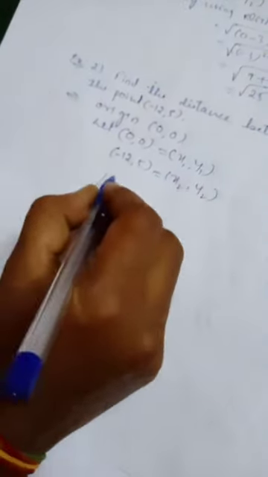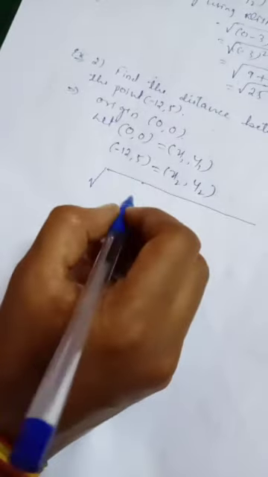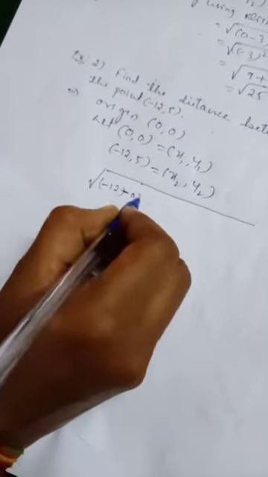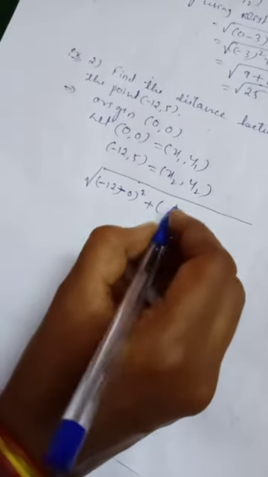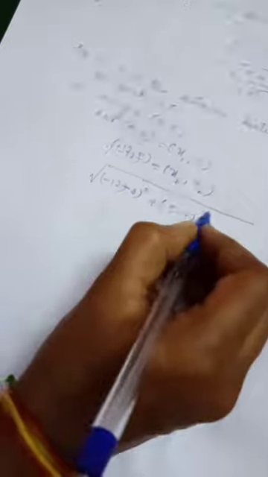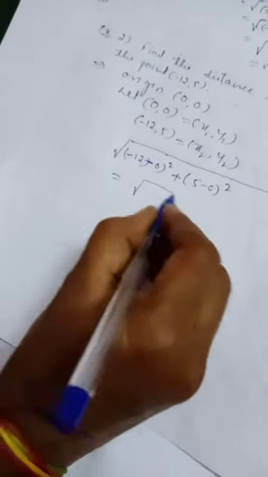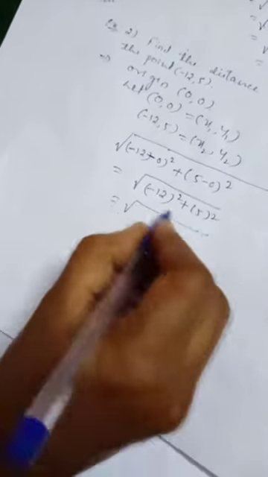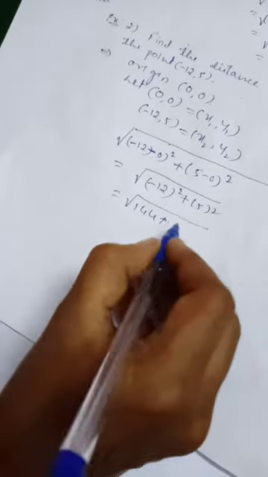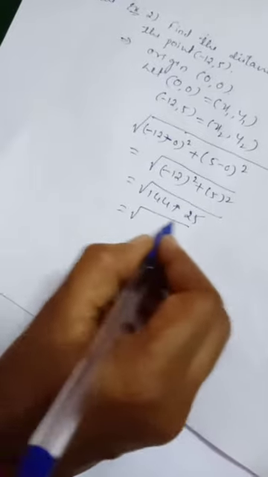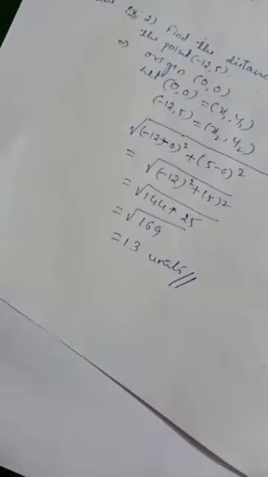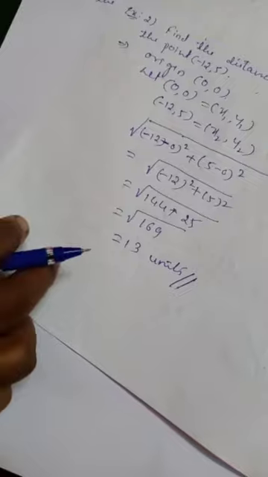So by using the distance formula again, the square root of (x2 minus x1) square. x2 is minus 12 minus 0 square plus 5 minus 0 square is nothing but minus 12 square plus 5 square. So 12 square is 144, 5 square is 25. That gives 169, which is nothing but 13 units. So this is the answer. Clear? So let's take one more example.